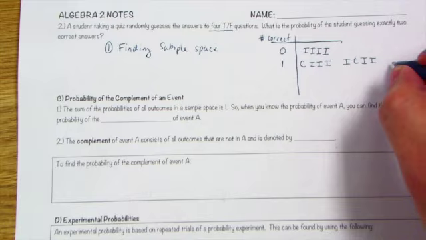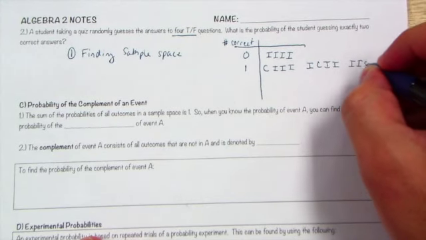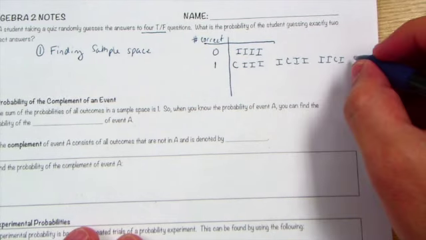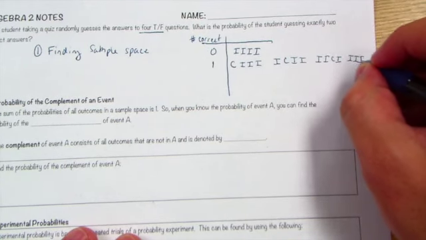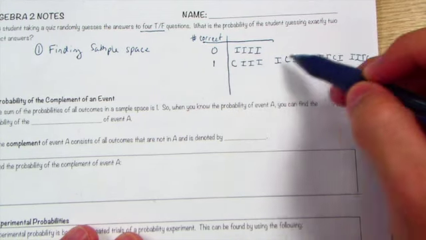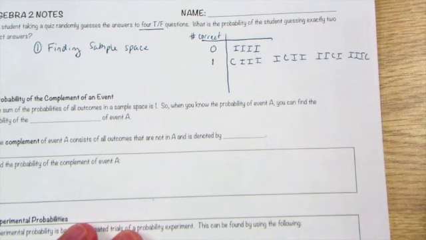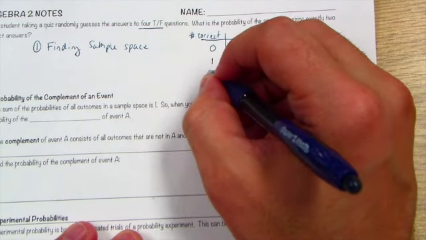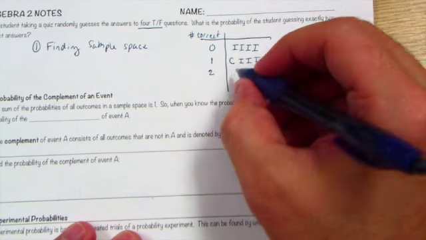I could get the third one correct and the rest incorrect, or I could get the last one correct. So just getting 1 correct, I could get any one of the problems correct. Now what about 2 correct? I'll have to write kind of small here. I didn't really leave myself a lot of room.